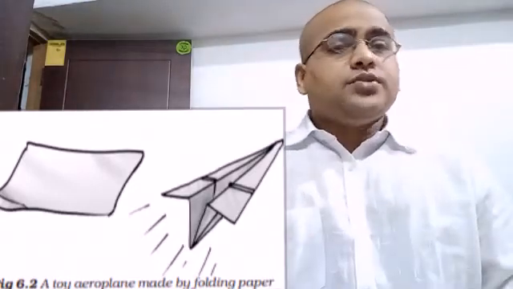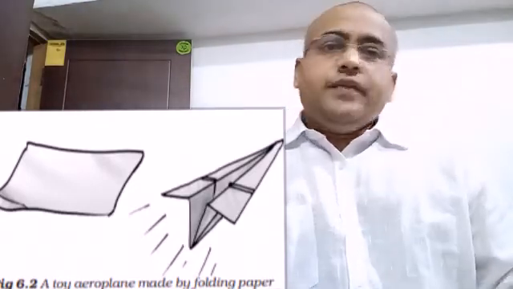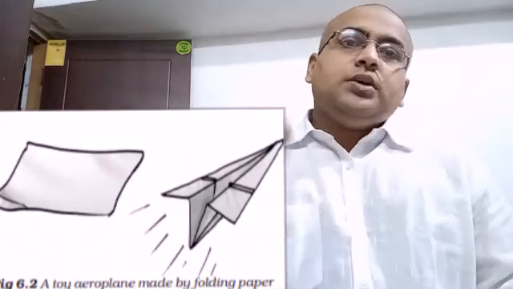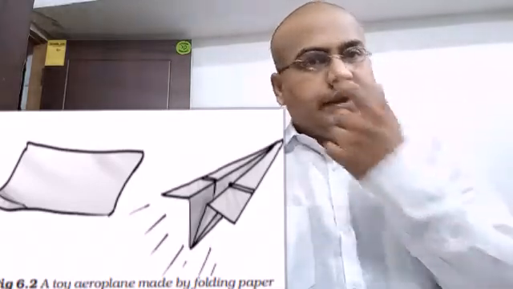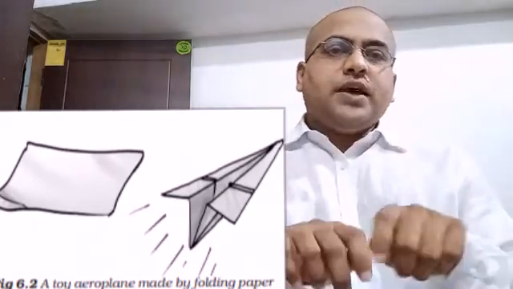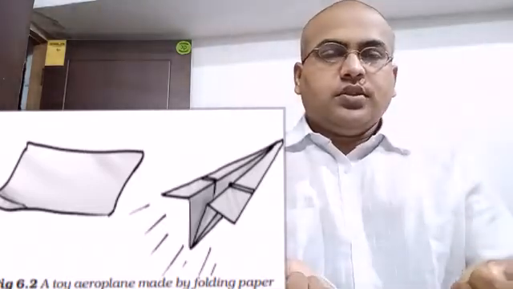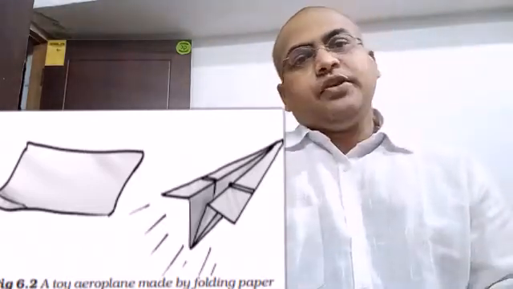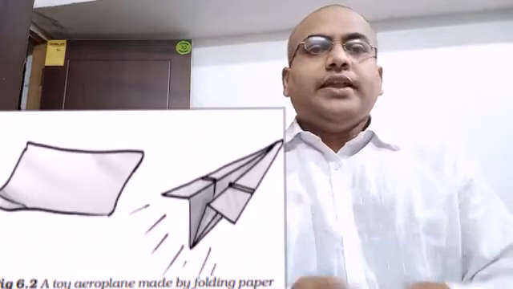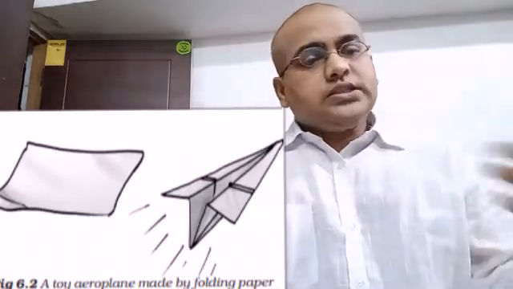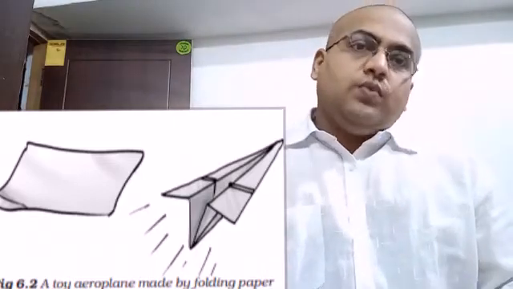Now there are some solids which are brittle. If you apply too much pressure, they will break. Suppose the plastic pen you are using, if you apply force on it, it will break. So these things are brittle. If you apply pressure on them, they will break. Okay, so this is the way pressure will work.